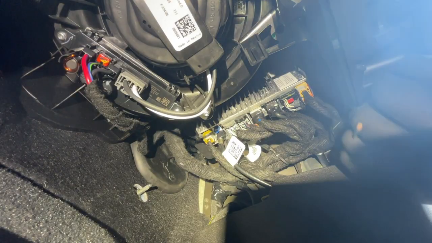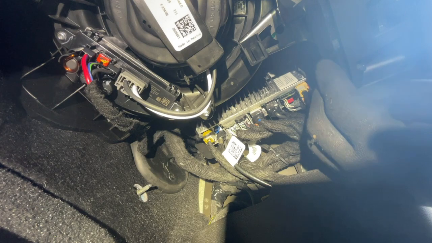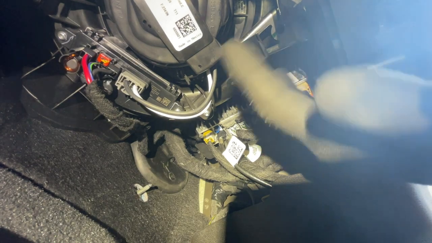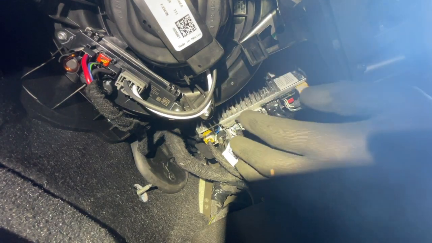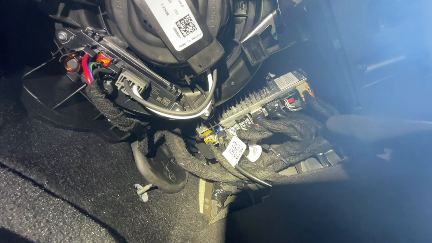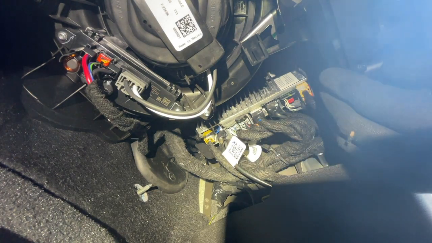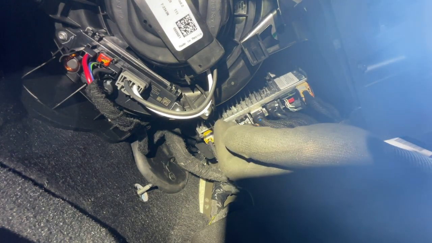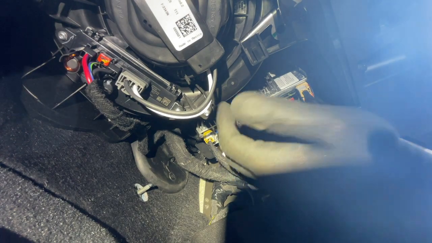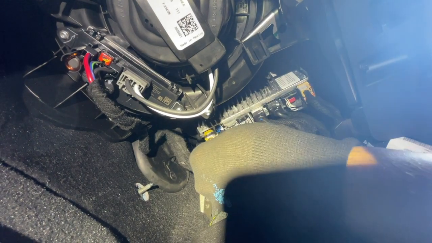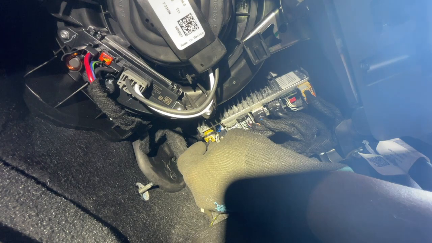Just a pro tip, guys, there are some sharp edges along this edge here by the glove box. If you have gloves, wear them. If you're having difficulty removing the connectors, put some electrical tape just along this edge here. In the few seconds I've tried, I've already cut my hand 3 times. So we're going to try to remove these connectors one at a time.